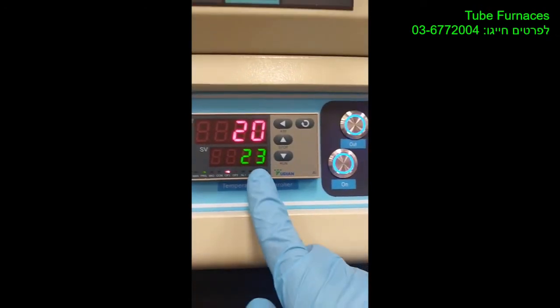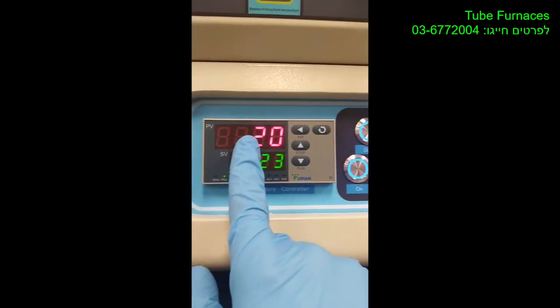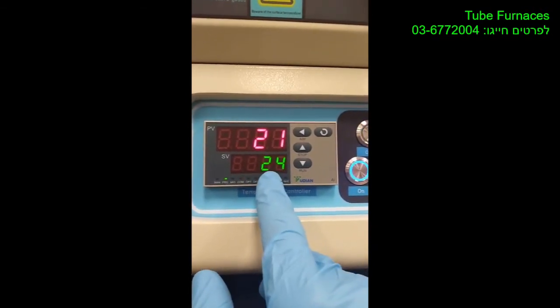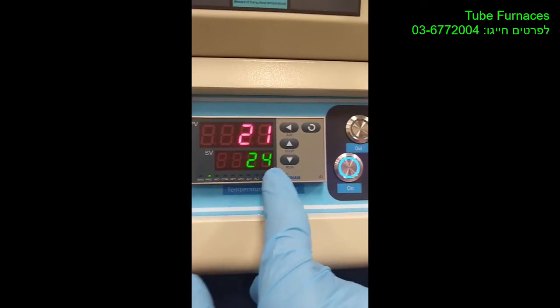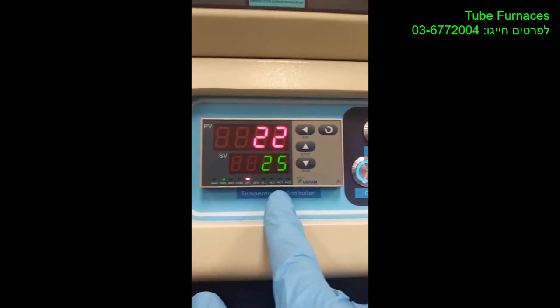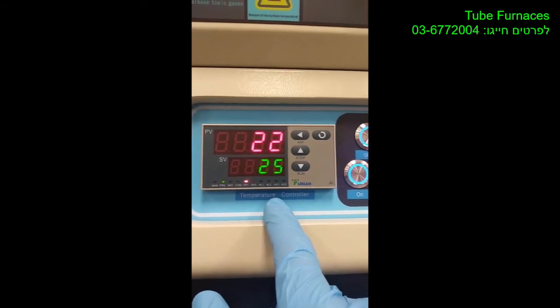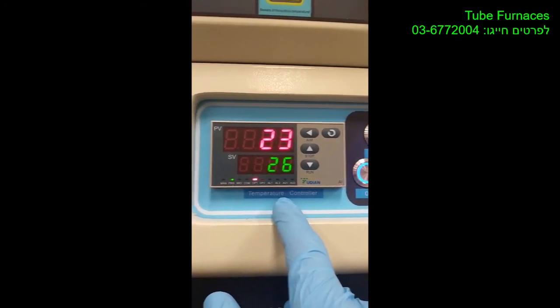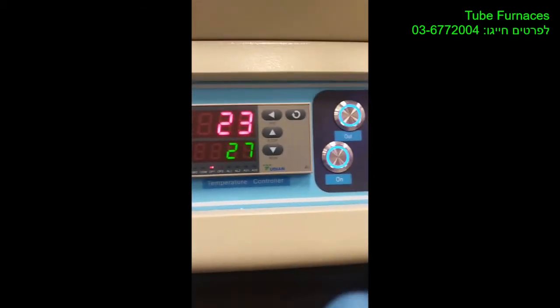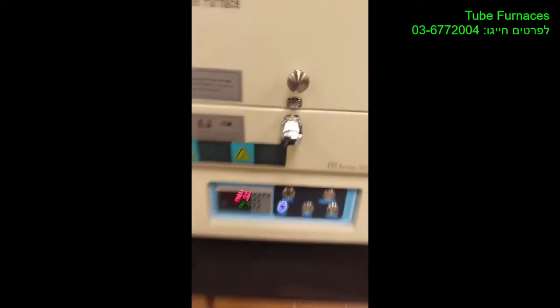See, this is the set point, and this is the current temperature inside according to the thermocouple. Because we put a slow rate, it's going up slowly, and it's good to do a slow rate for the furnace not to overshoot above the target final temperature that you want. And that's it.